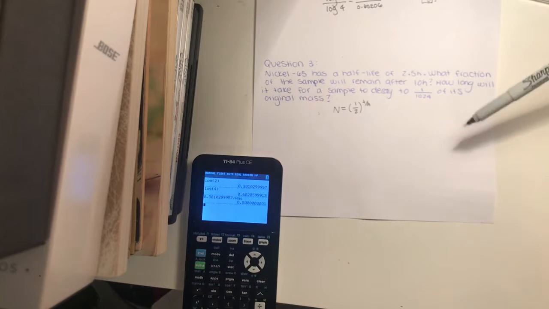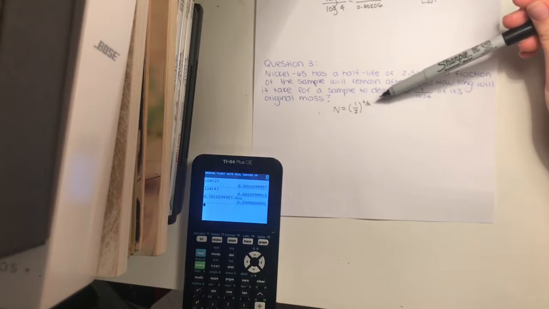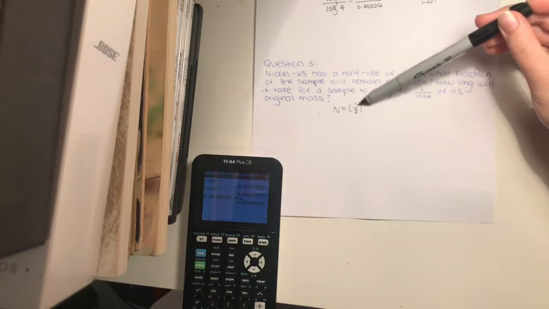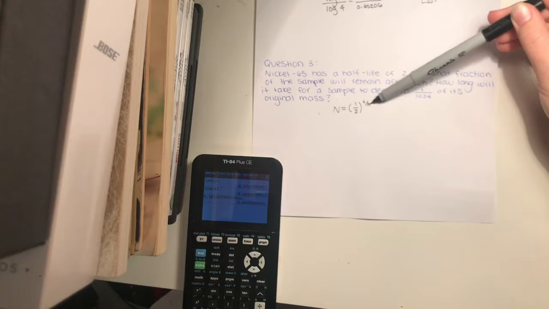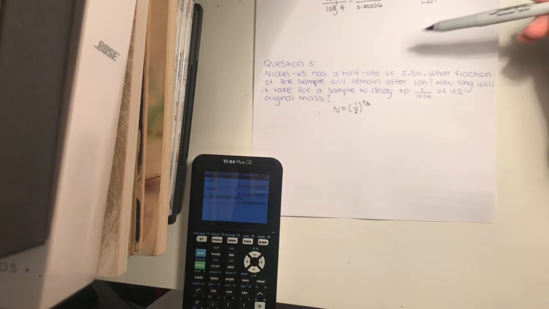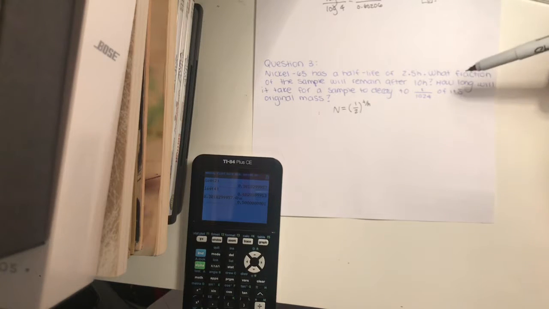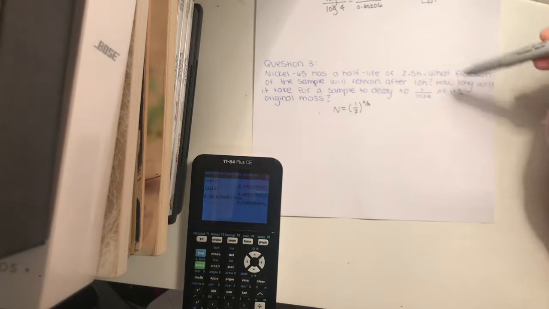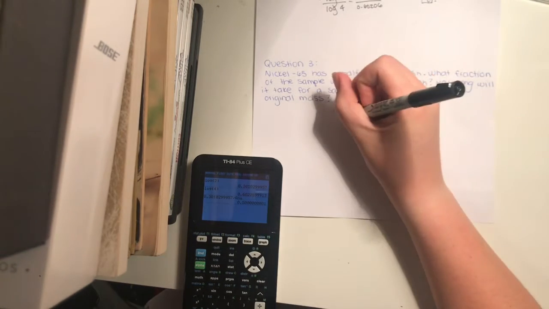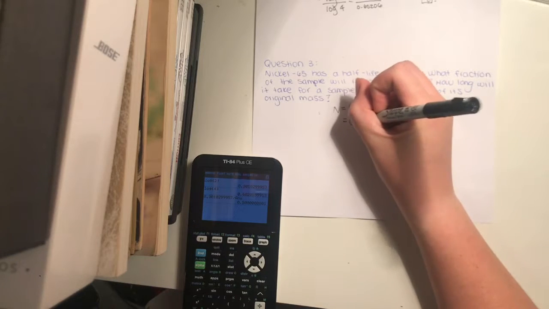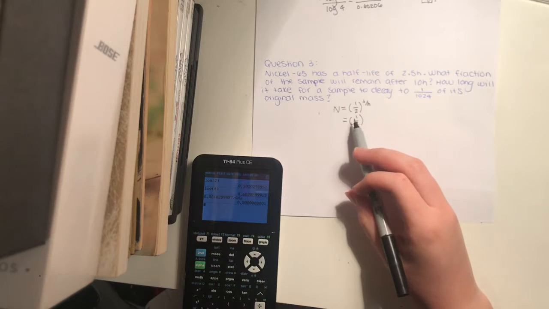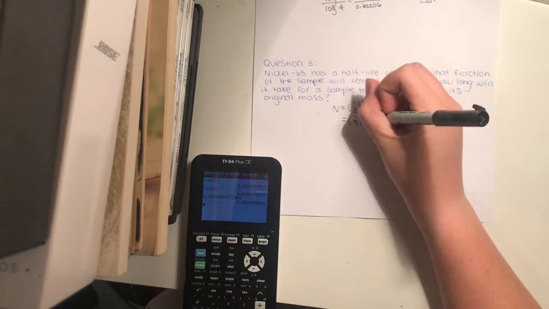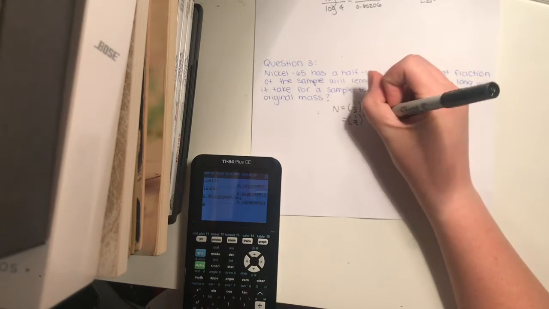So the first thing that we have to do is look at the equation for half-life. So the amount left, N, equals 1/2 to the power of the time divided by the half-life. For the first part of the question, it's super simple, we just have to substitute the values in. So t, the time, is 10 hours, so 10 divided by the half-life, which is 2.5.